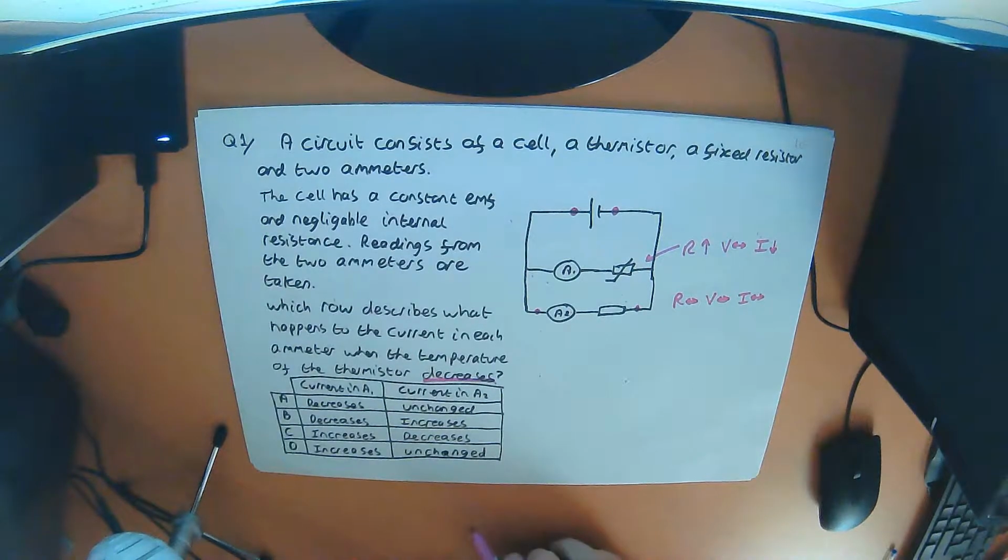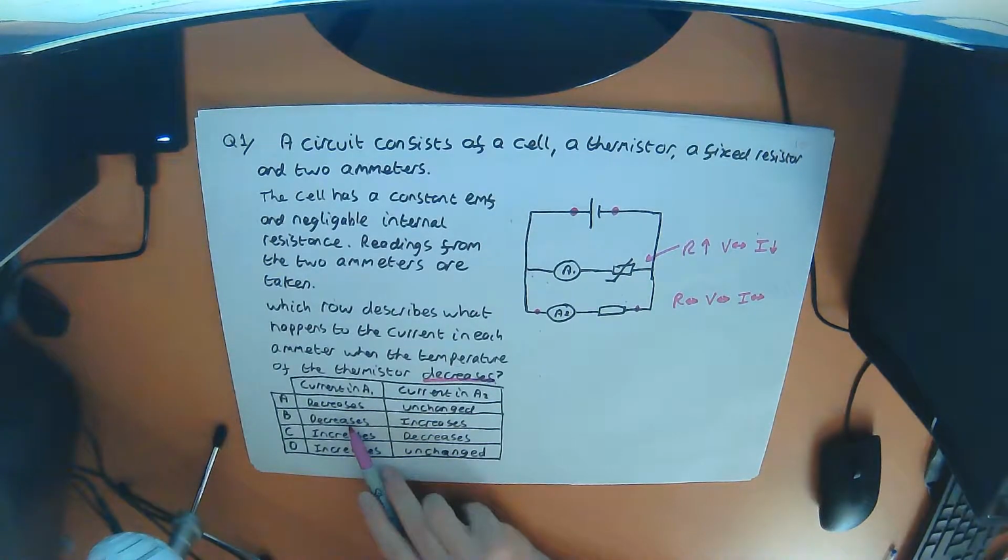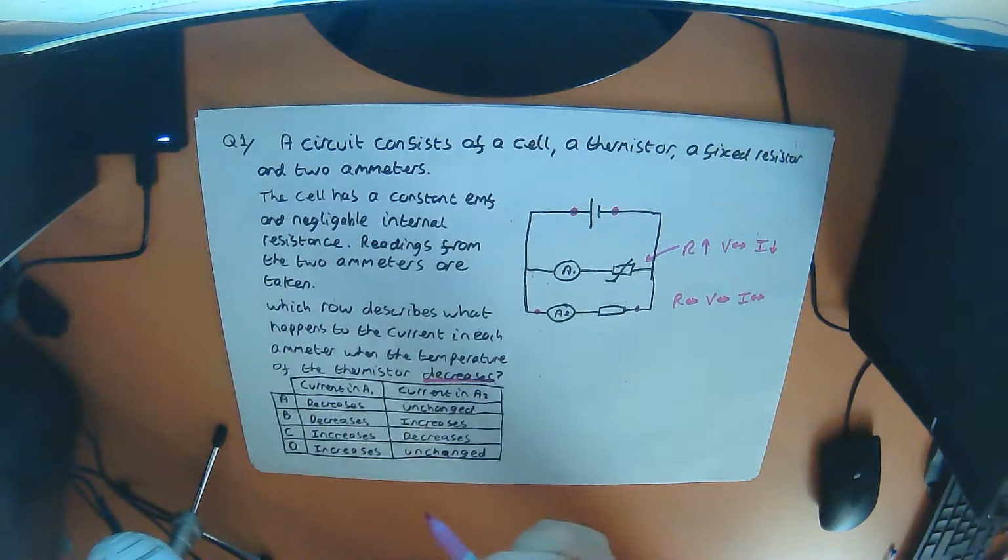So in A1, the resistance increases and so the current decreases. In A2, the resistance stays the same, the voltage stays the same, the current stays the same. So current decreases, current stays the same. The answer is A.